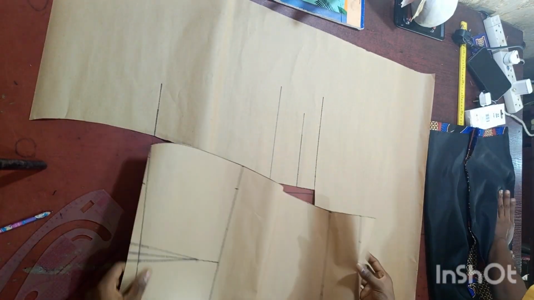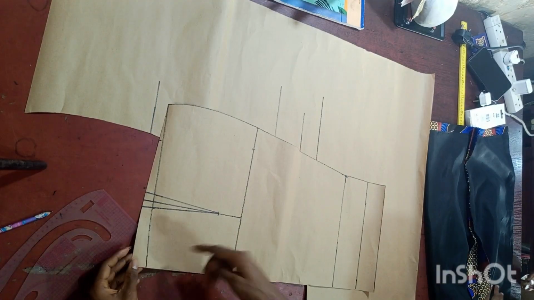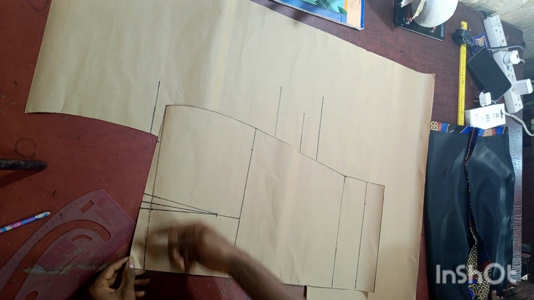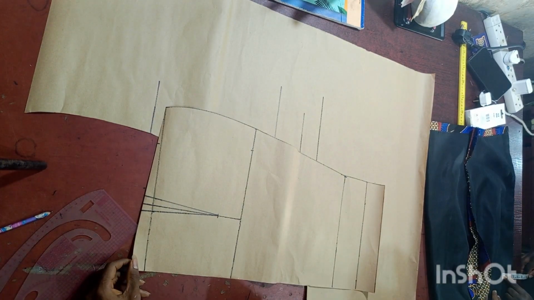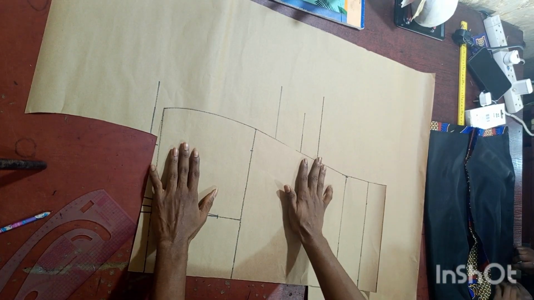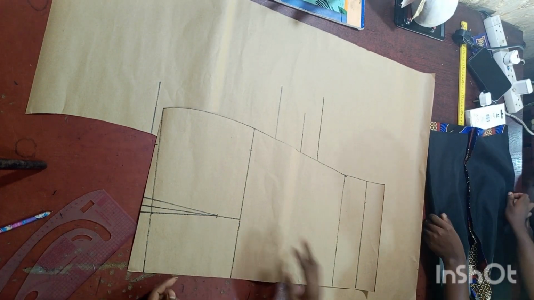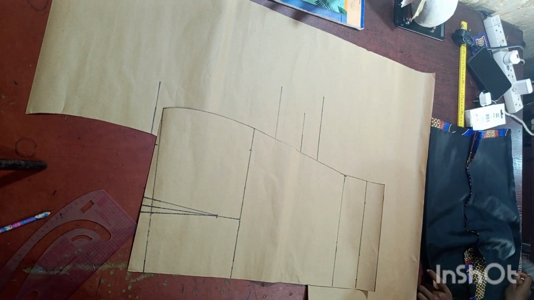Alright, so this is our skirt. Mind you, we won't cut it now. We won't cut the waist effect now. This 1 inch down, we won't cut it now. It's after we have drafted the back, then we can cut it out. So we are about to cut the back. So stay tuned.